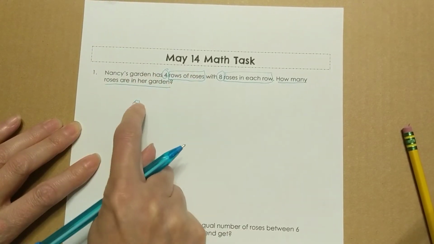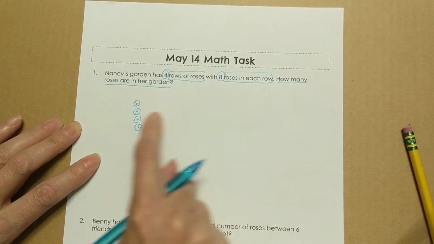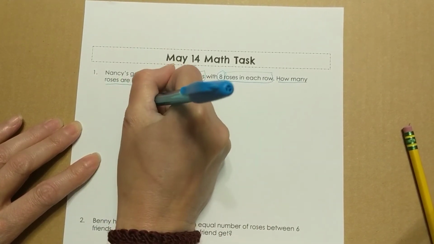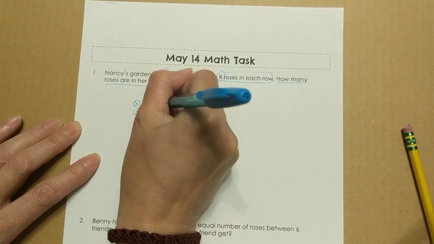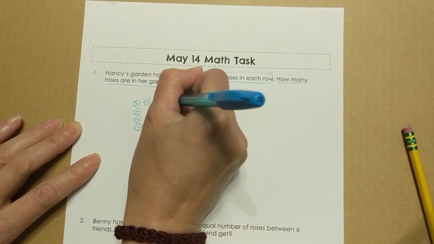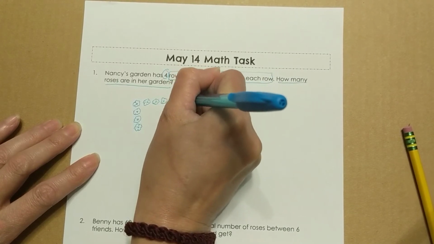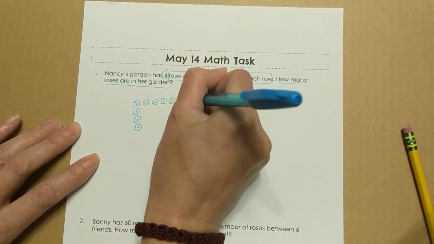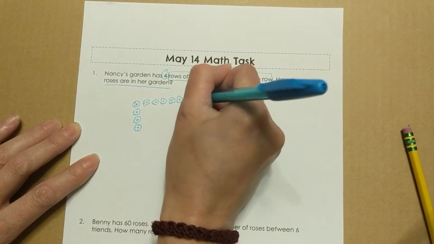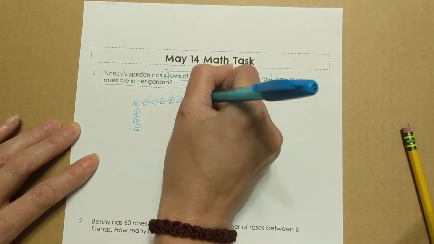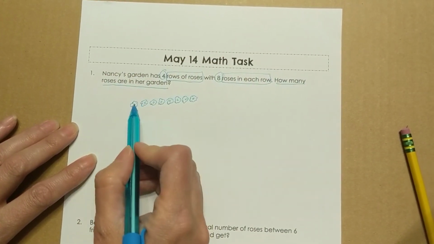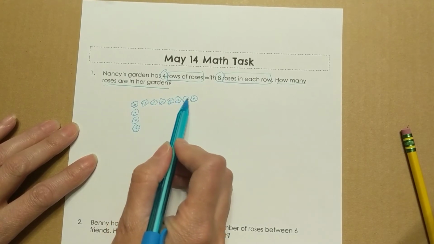Okay, it says there are 1, 2, 3, 4 rows, and it says in each row there are 8. So if you were to draw 8 in each row, there's 4, 5, 6. Again, you could just draw circles, 7, 8, or stars, or whatever's easier for you. 1, 2, 3, 4, 5, 6, 7, 8.